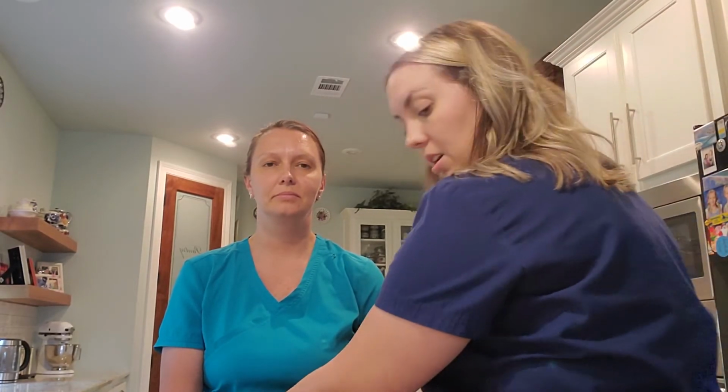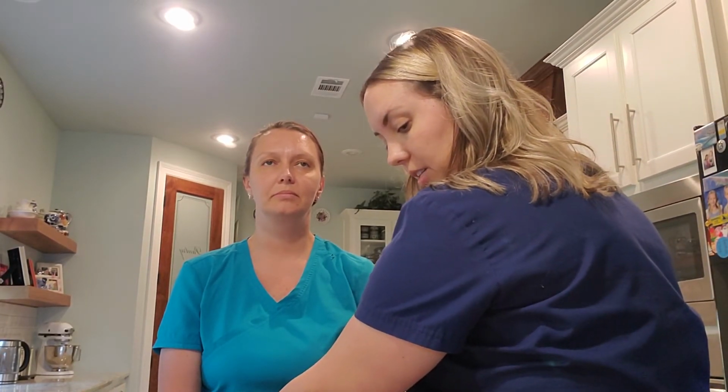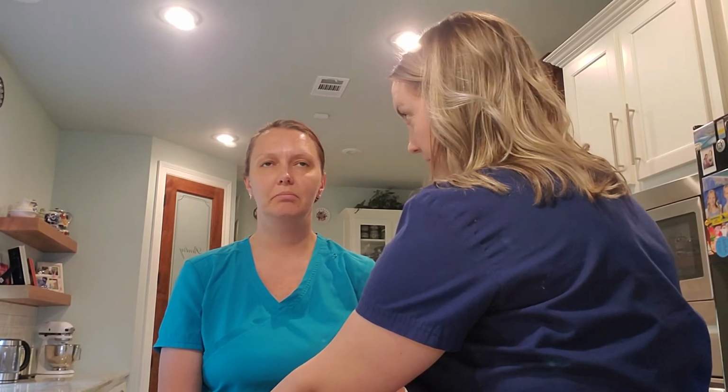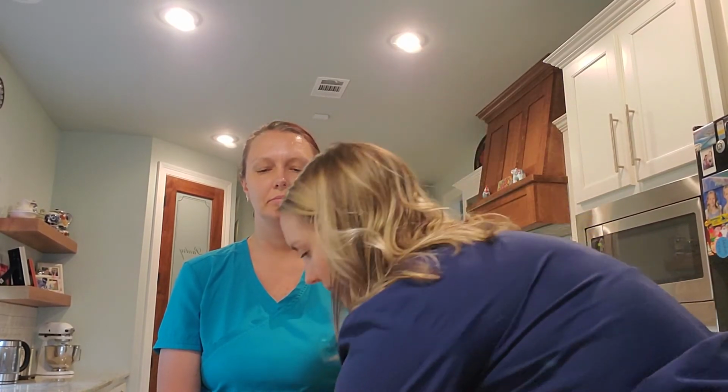I'm going to test the extinction. Simultaneously, I'm going to touch the client in the same area on both sides of the body and ask her to identify where I've touched. Arm and leg. Okay, she correctly identifies.